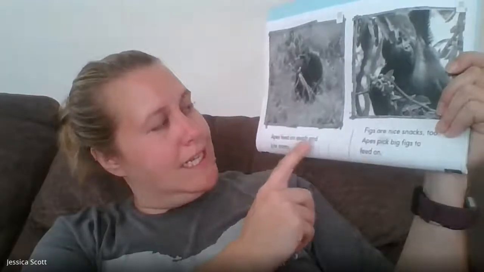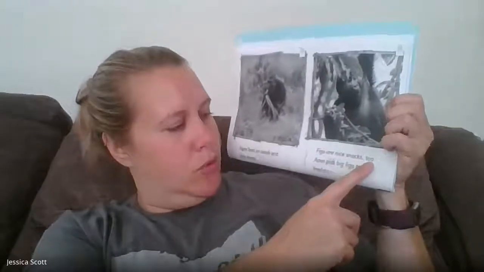Apes feed on seeds and bite stems. So in my brain, I'm thinking it has seeds, it has stems, and those are both things that apes can eat. Figs are nice snacks too. Apes pick big figs to feed on. You're right. I saw one of those consonant blends. I saw the word snacks and we saw the word stems. Great work. And we also learned that figs make a great snack.